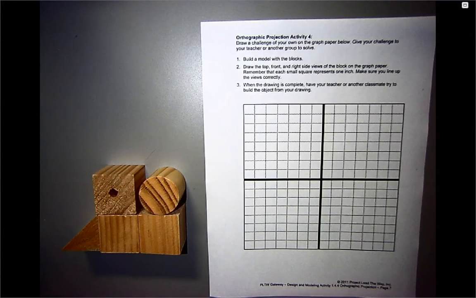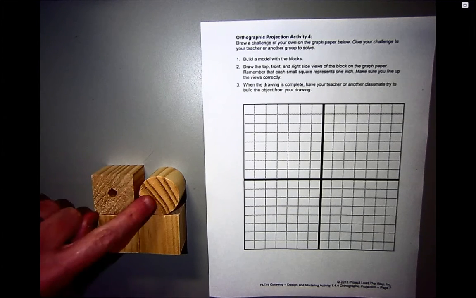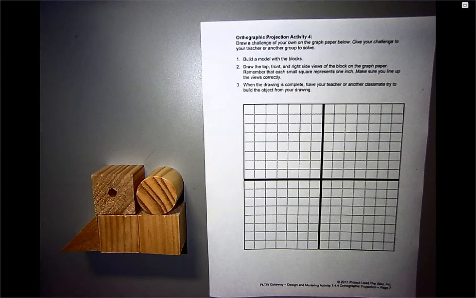What you'll need to do is take at least 5 different blocks, so 5 separate pieces, and 3 of those blocks need to be different. Like I'm using a regular cube, a wedge shape, a block with a hole in it, and a cylinder.